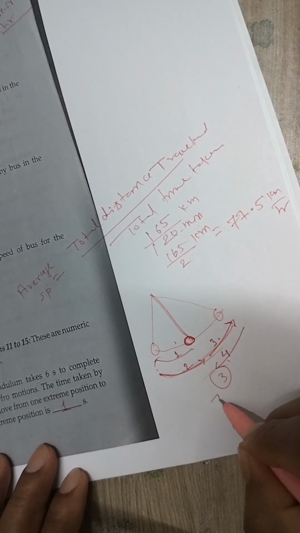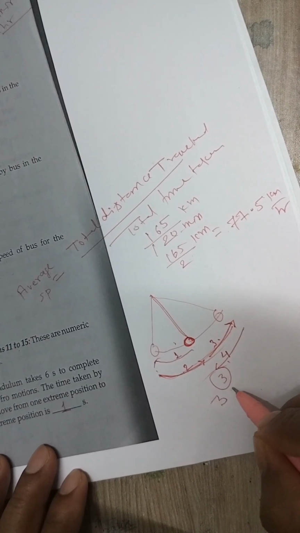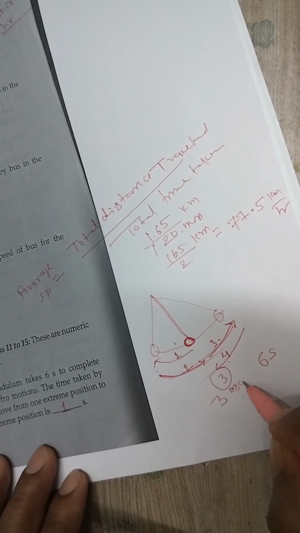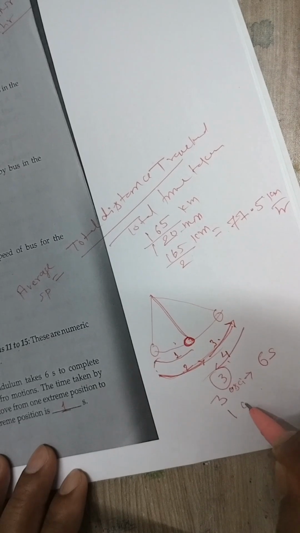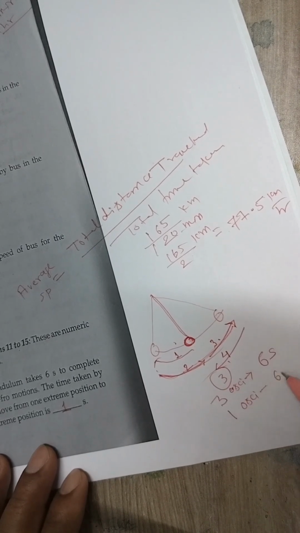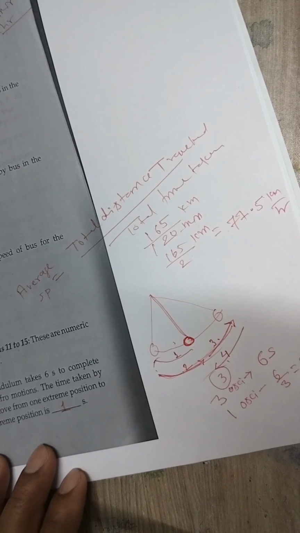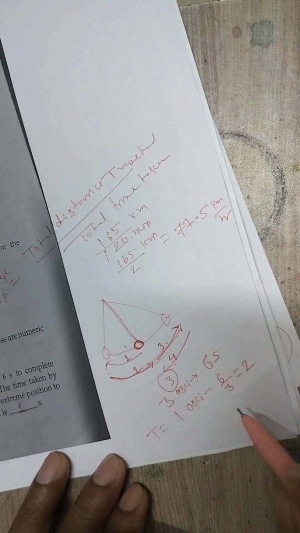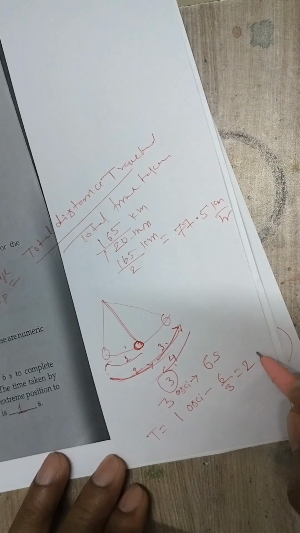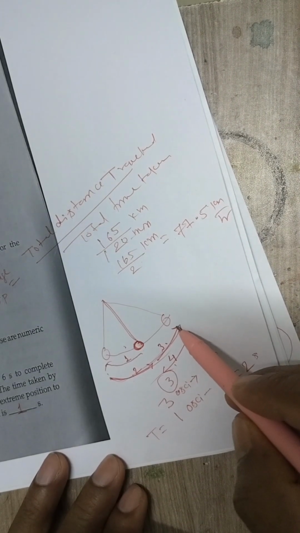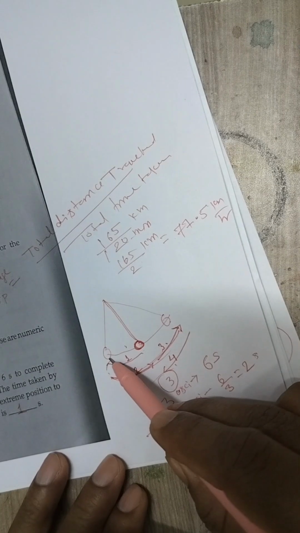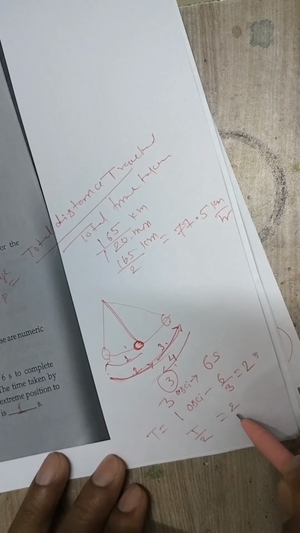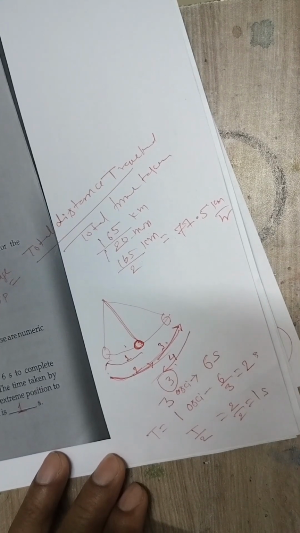So it is taking 6 seconds for 3 oscillations, you can say 3 to and fro motions. For one oscillation, it is taking 6 by 3 is equal to 2 seconds. So the time period is nothing but the time taken to complete one oscillation, that is 2 seconds. Here it is asking the time from one extreme position to another extreme position, that will be time period divided by 2. It means 2 by 2 is equal to 1 second.